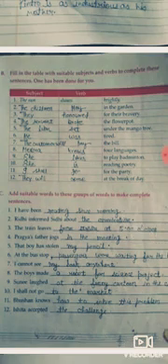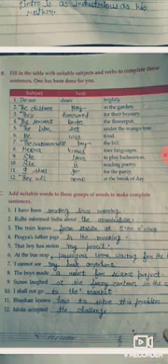Now number 3. Number 3 is they. They is subject. Honored is verb, for their bravery. Number 3 is they honored for their bravery.